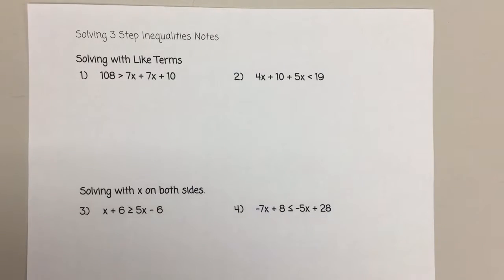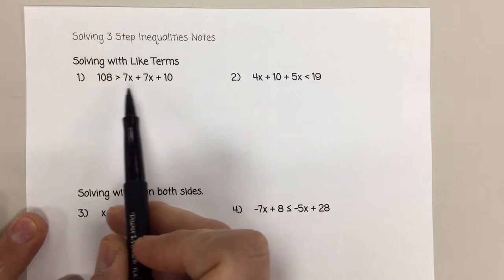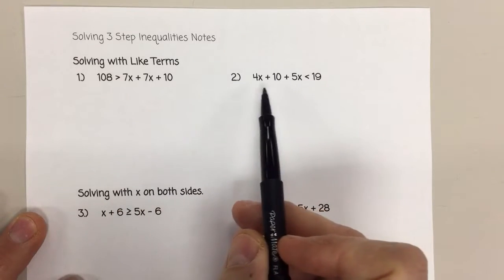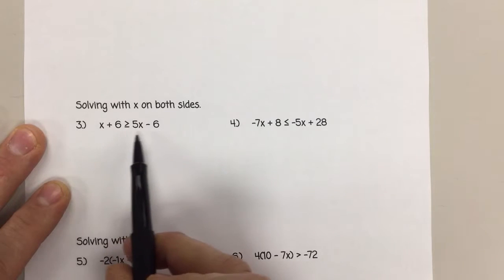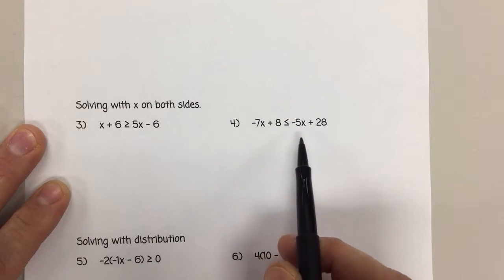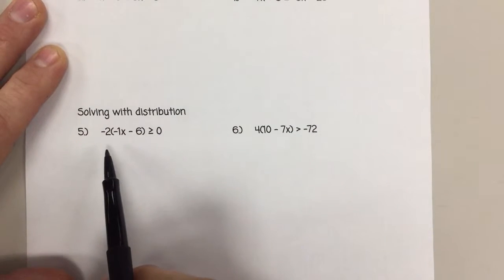Today's lesson is solving three-step inequalities. There are three types of three-step inequalities. One where we have multiple x's on one side of the inequality. One where we have x's on both sides of the inequality. And one where we need to use distribution.